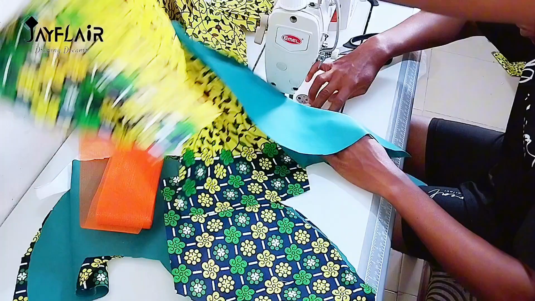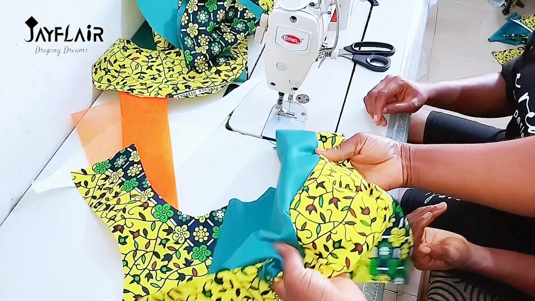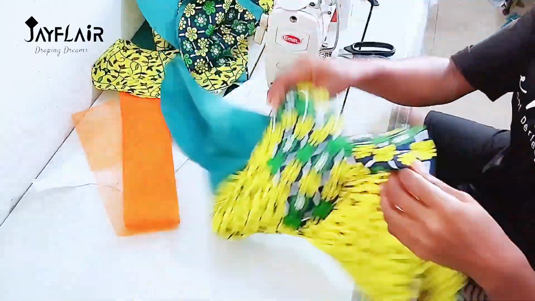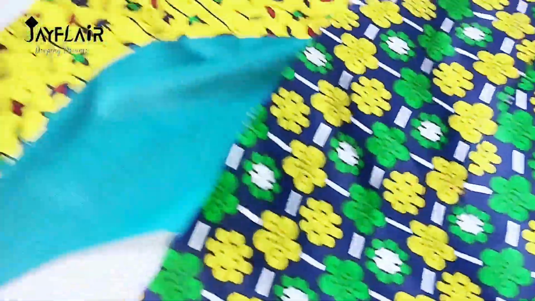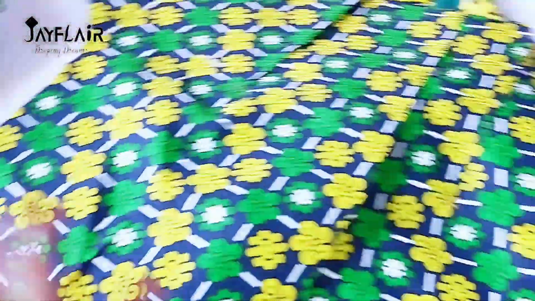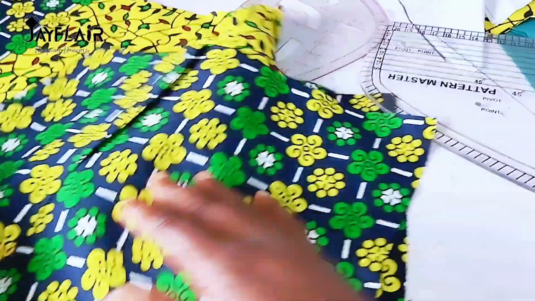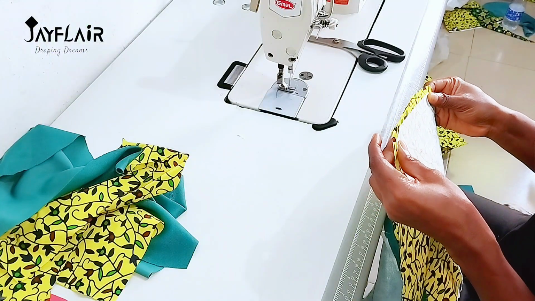So I'm joining the front right now. So after sewing, this is what it looks like. That's just one side. So at this point, I'm done sewing the front. I've joined the front. I've sewn the dart for the back. And then the next thing will be to join them on the shoulder seam, right sides facing each other. The right side of the front facing the right side of the back.